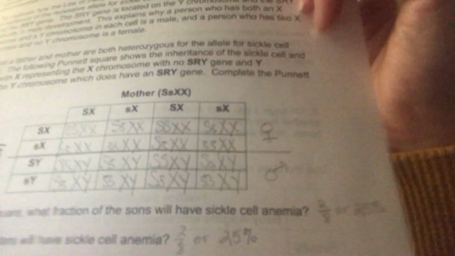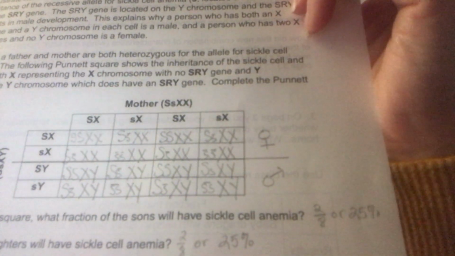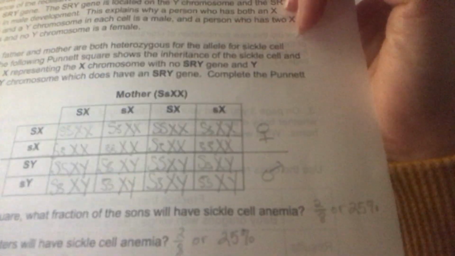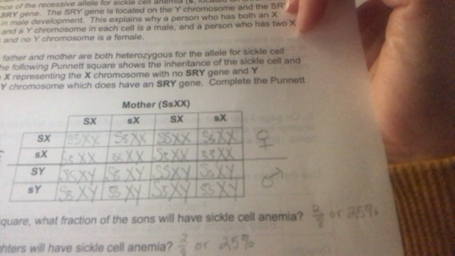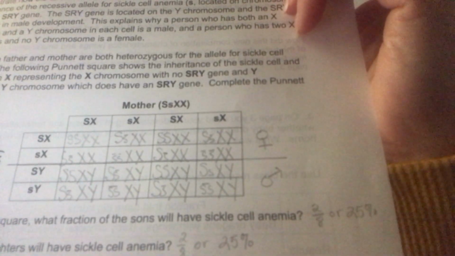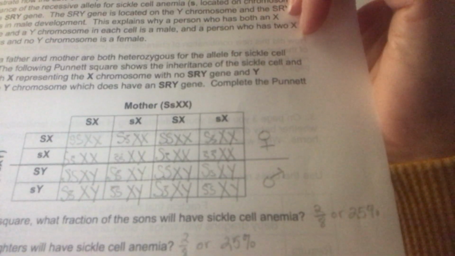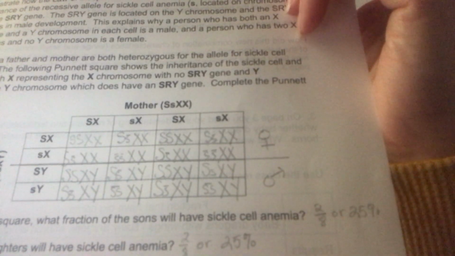On page 6, you're going to fill in your own dihybrid cross at the bottom of the page. I filled in mine. When doing a dihybrid cross, you want to keep the same letters together. For example, I want to keep my S's together and my X's and Y's together. So I would have big S, big S, big X, big Y, big X.